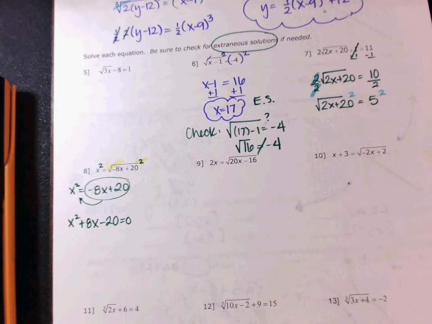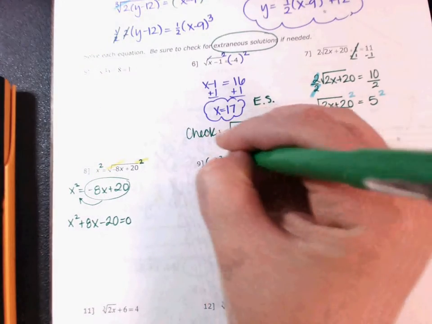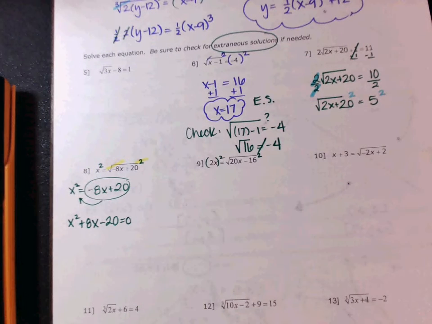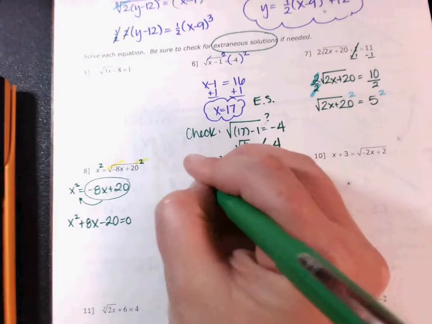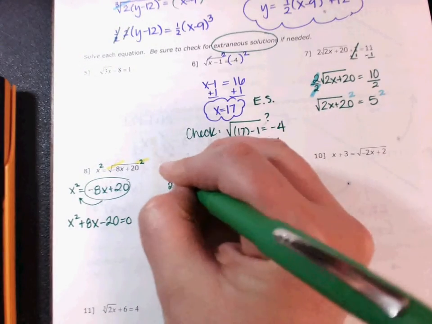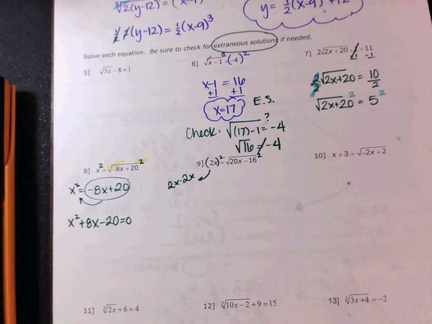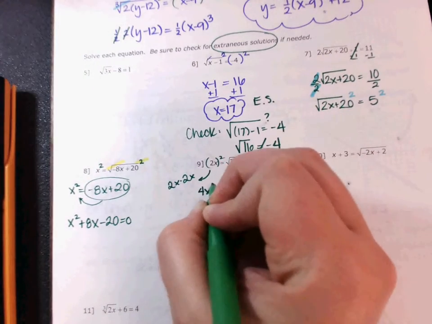So look at number 9, square both sides. When I square the 2x, will the answer be 2x squared? No. What will it be? 4x squared. Think about why. This is the same as 2x times 2x. So I'd have 2 times 2 gives me the 4, and then x times x gives me the squared. So this side is a 4x squared.